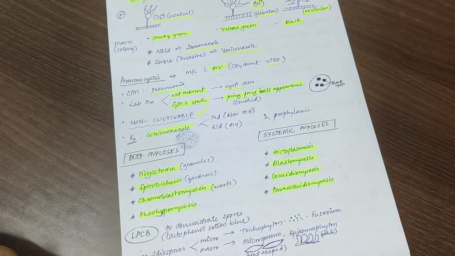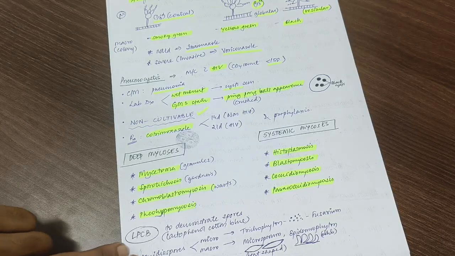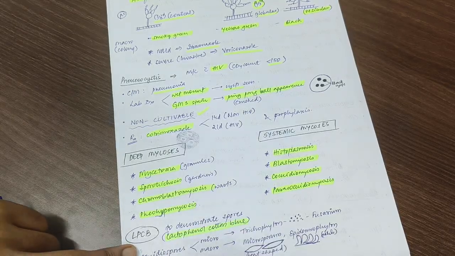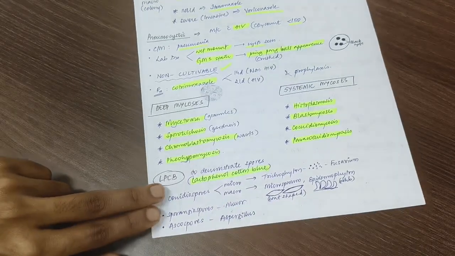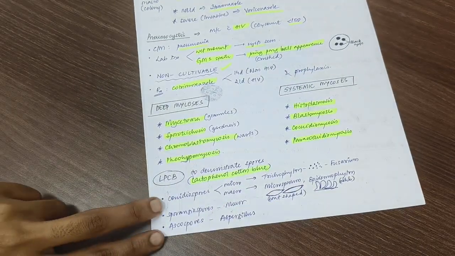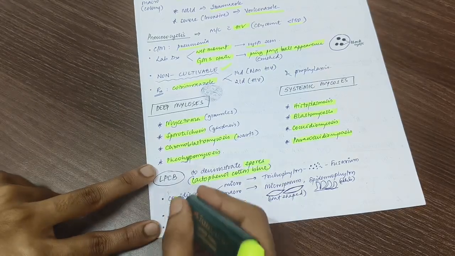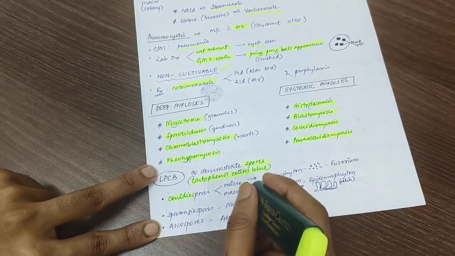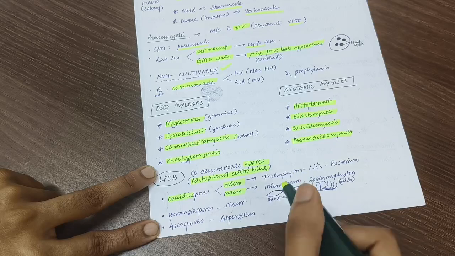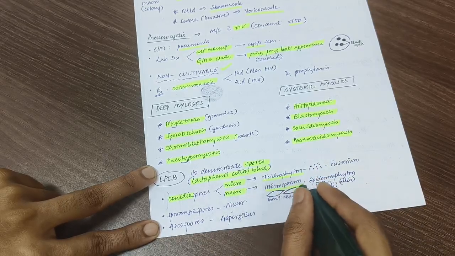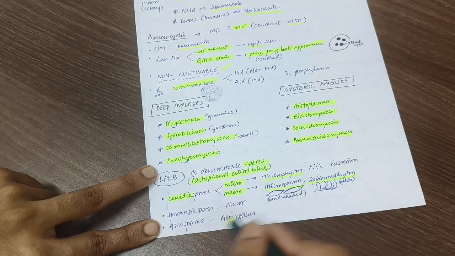Paracoccidio. Then LPCB. What is LPCB? It is lactophenol cotton blue. So what is the function of this LPCB mount? It is going to demonstrate the spores. So what are the spores seen here? Conidiospores, which are of 2 types, that is micro and macro. Micro is seen in case of trichophyton, macro is seen in case of microsporum and epidermophyton.